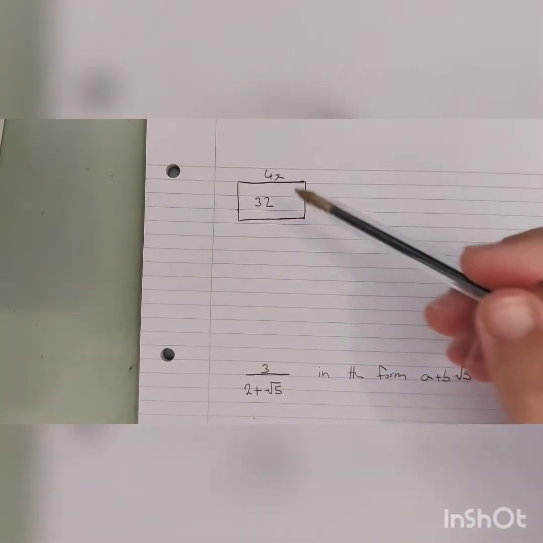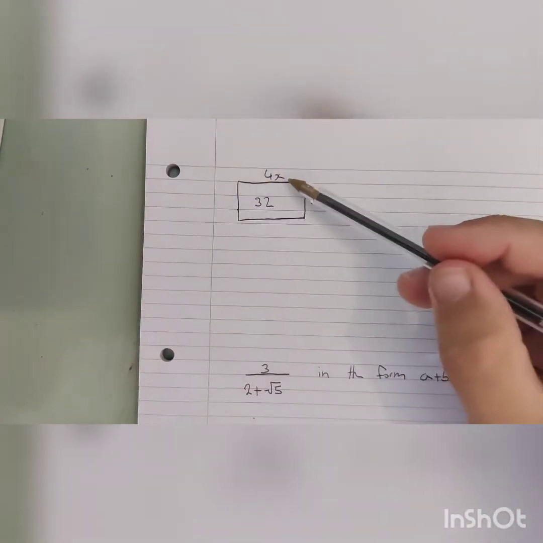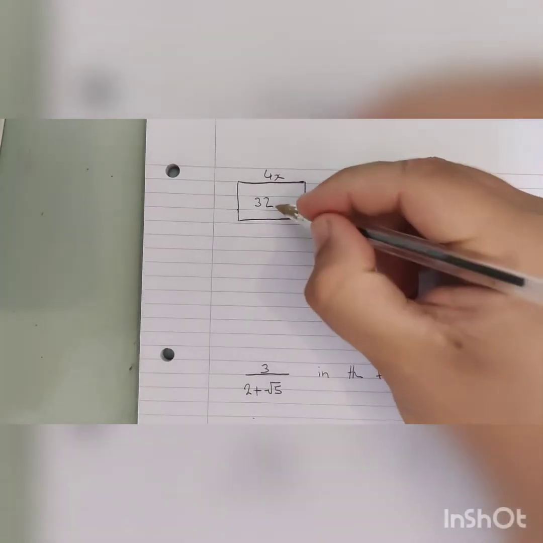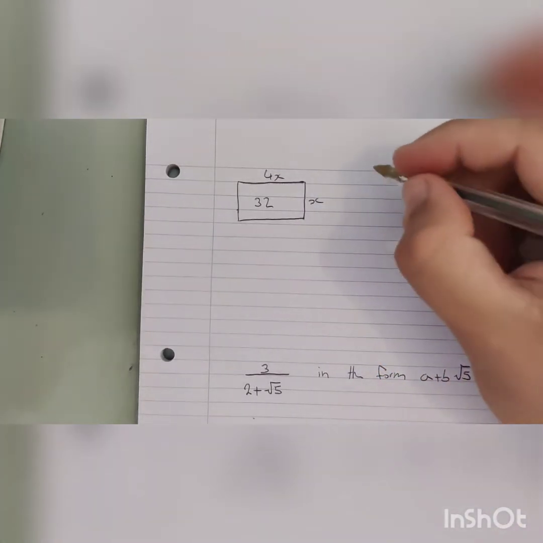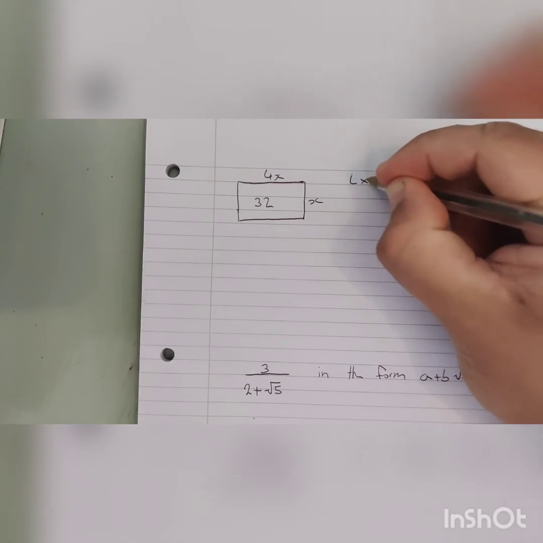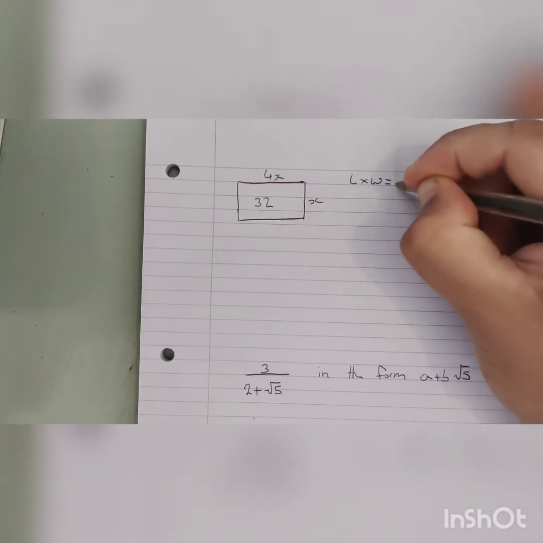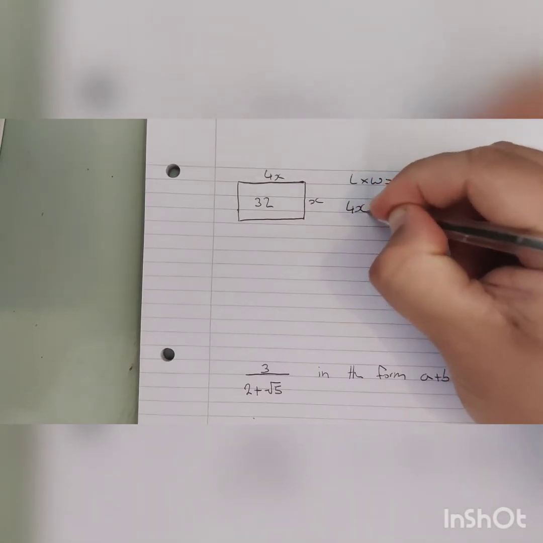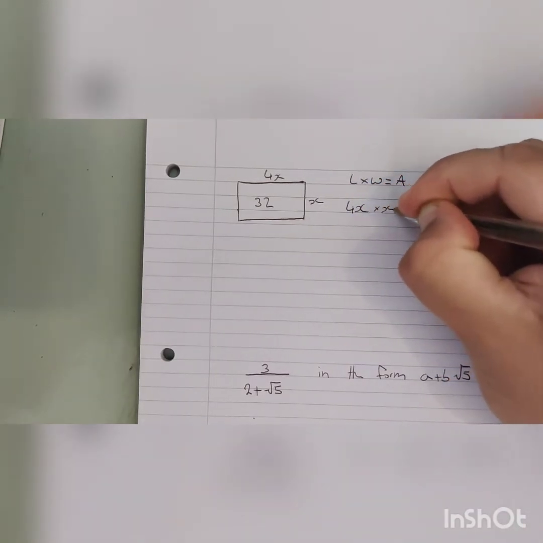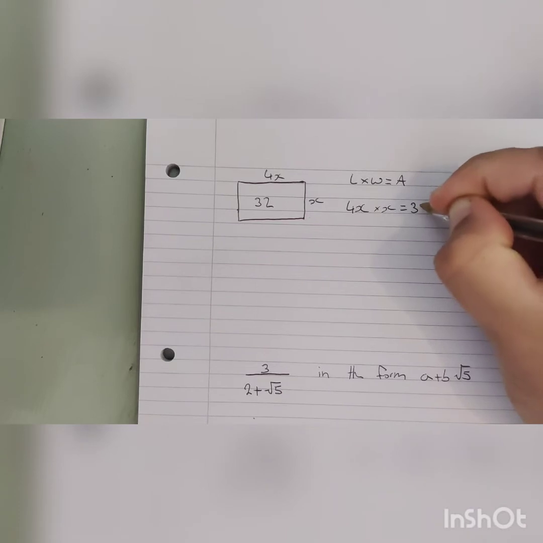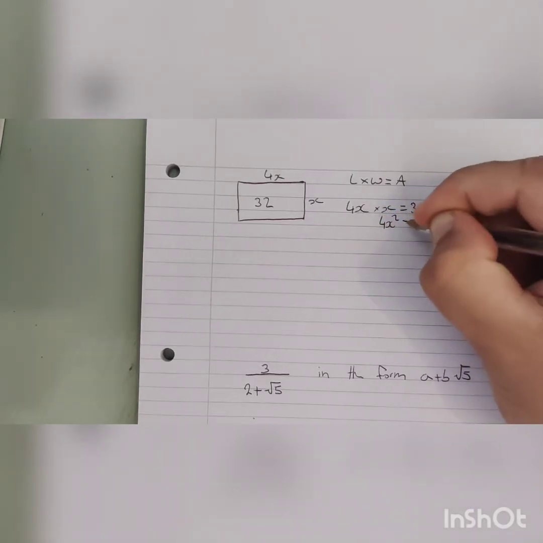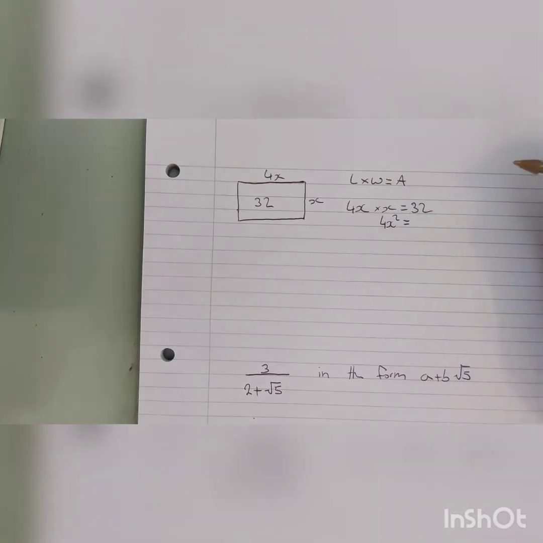Alright, so the next question asks, if the length is 4x and the width is x, and the area equals 32, what is x? So if we know length times width equals area, we can rewrite this as 4x times x equals 32. 4x squared equals 32.